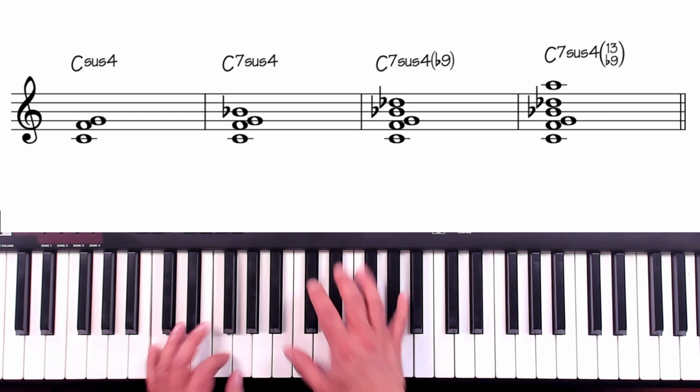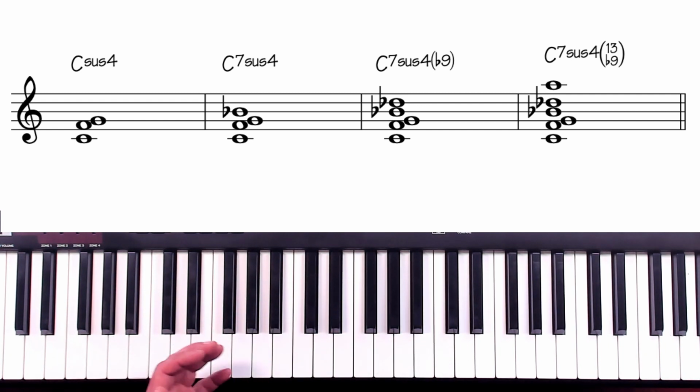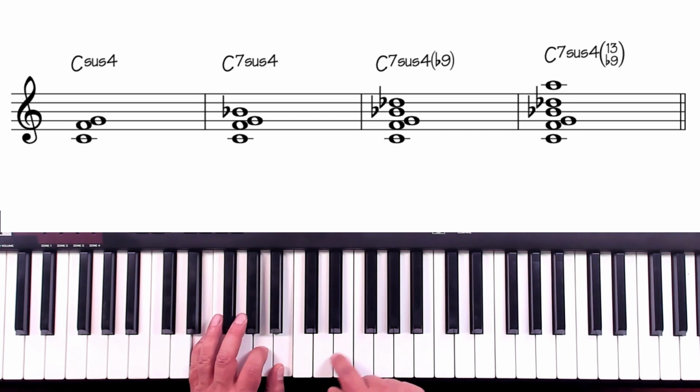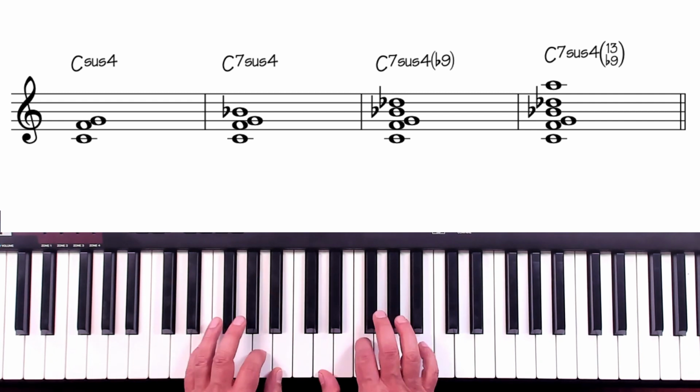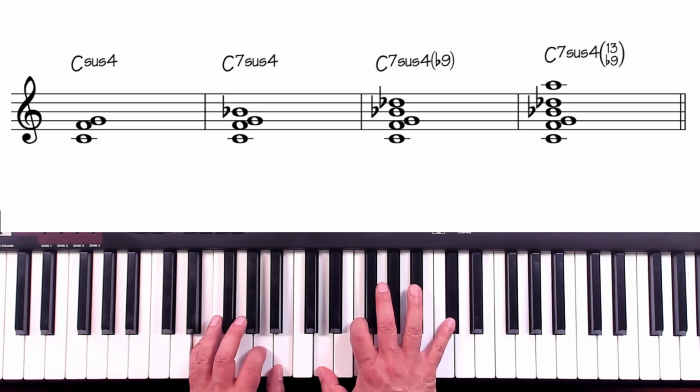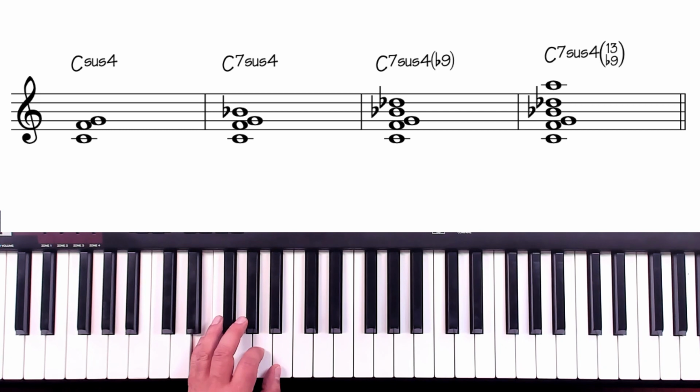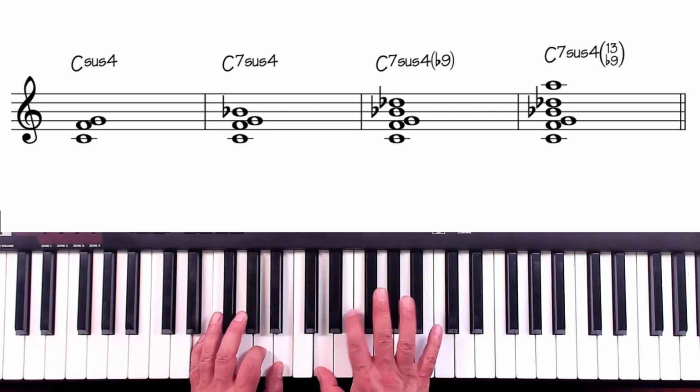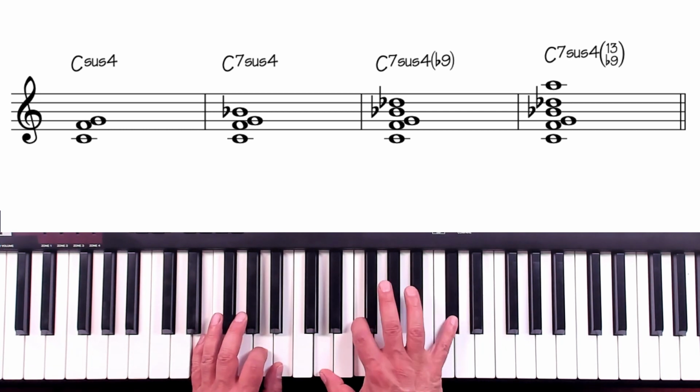And let's transpose. Let's go to another key. Let's go to the key of E. So we have a sus triad. We're going to add the flat 7. We're going to add the flat 9. And then we're going to add a 13th on top. And we're going to sing. Do, fa, sol, te, ra, la.